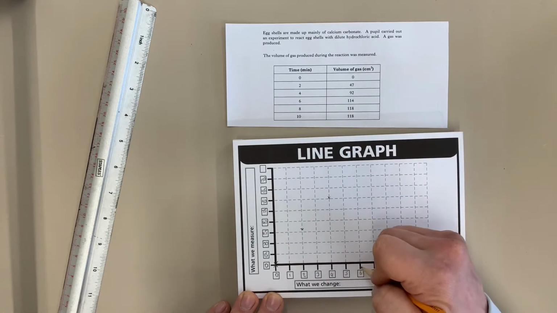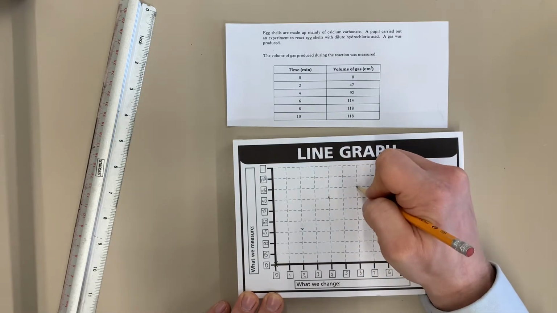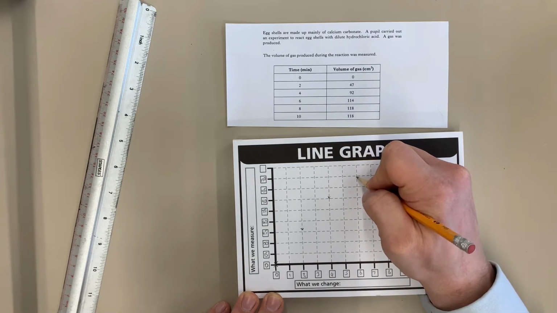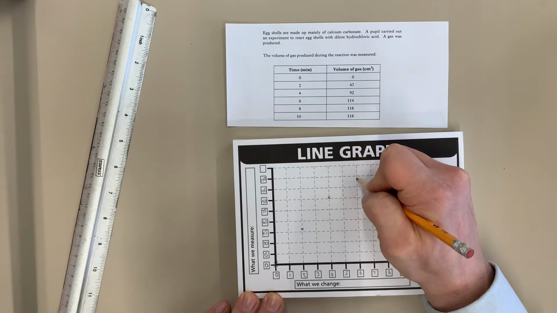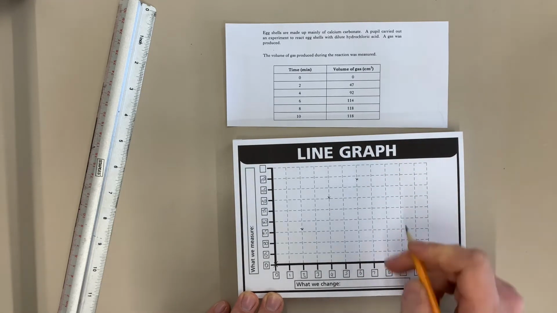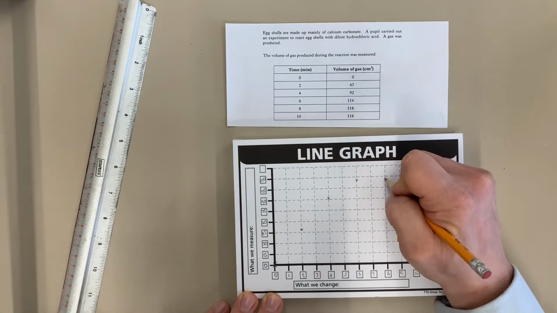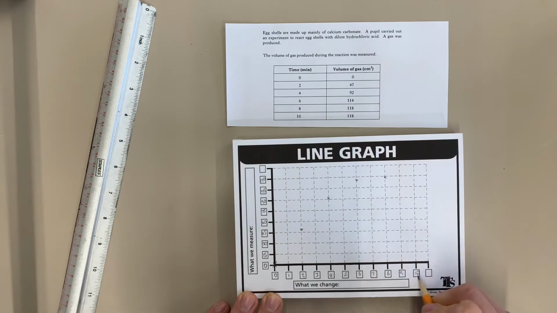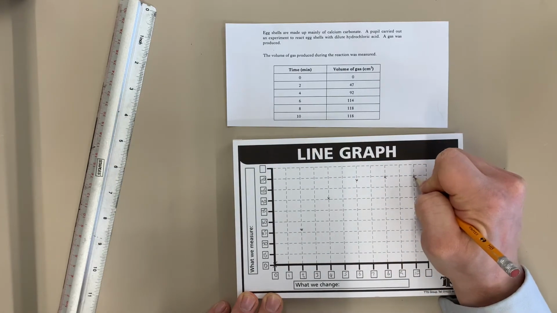Go across the bottom to 6 minutes, go up to 114, 105, 120, so I'm going to go down slightly from 120 and go there. And then go across to 8 minutes. It's 118, so it's between 114 and 120, so it's there. Across to 10 minutes, and that again is 118.